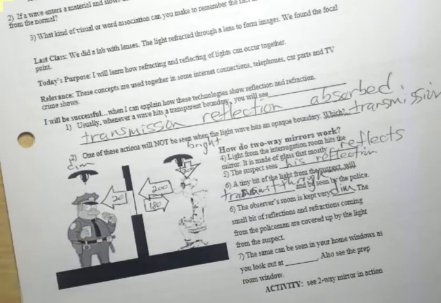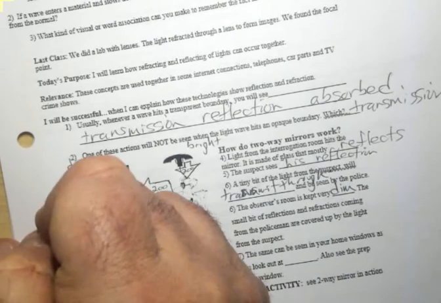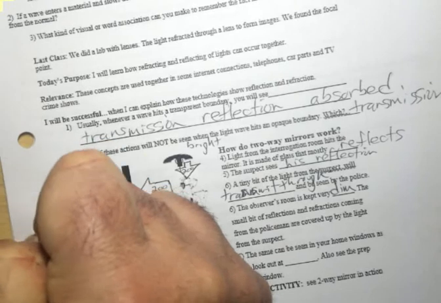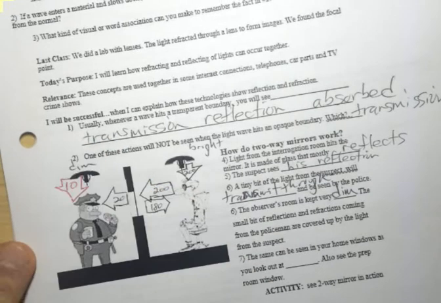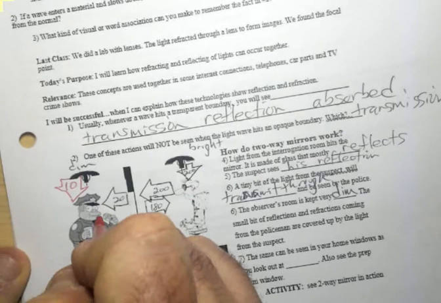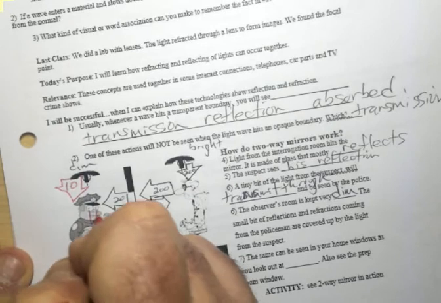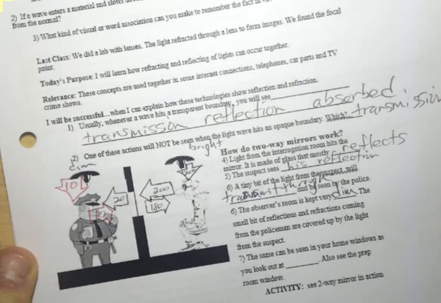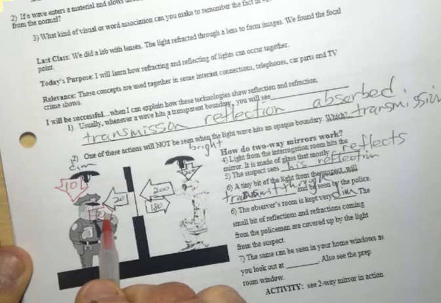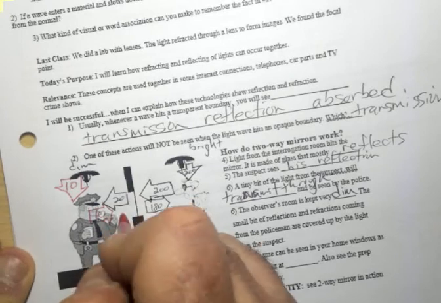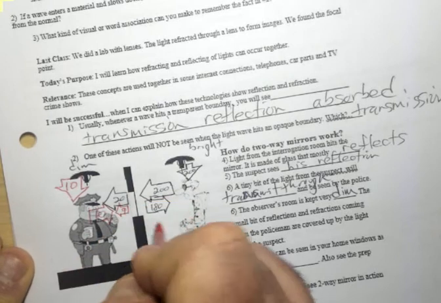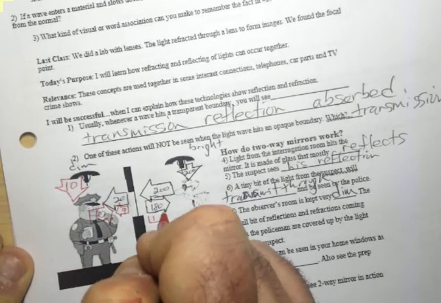So let's get a different color here, and let's say that we have only 10 units of light coming from this light bulb. So 10 units of light get reflected from the cop's face and goes towards the window. Of these 10, 90% get reflected. So that's going to be 9 bouncing back, and 1 going through.